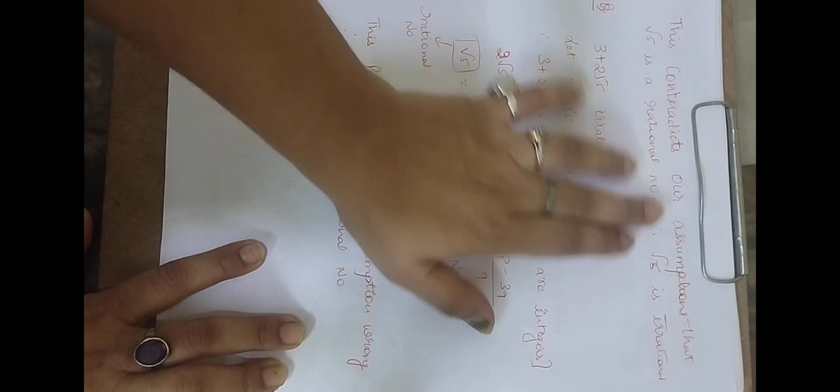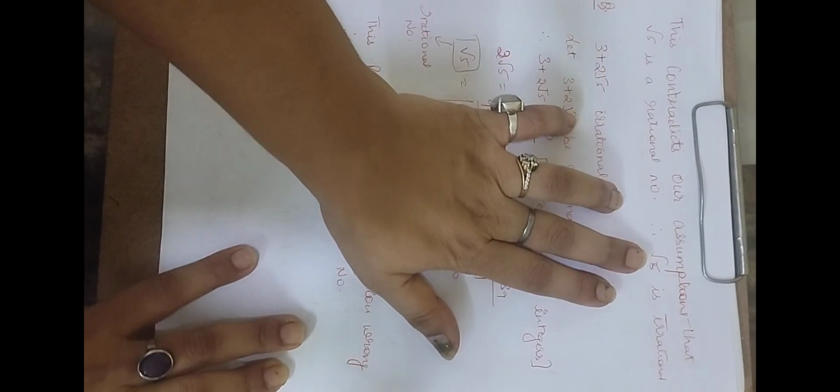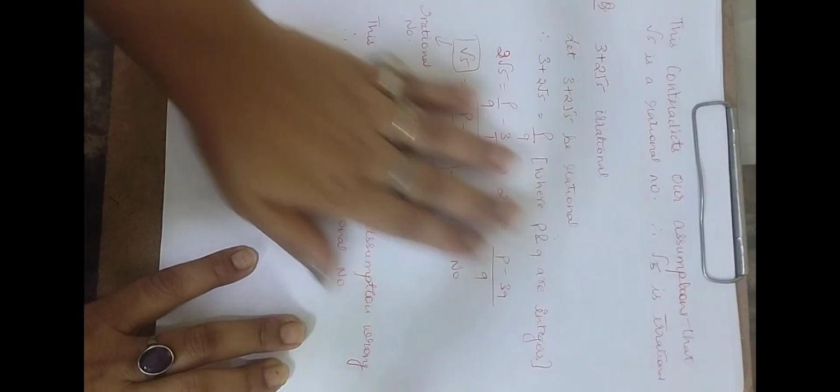Now, this contradicts our assumption that root 5 is a rational number. Hence, root 5 is an irrational number.